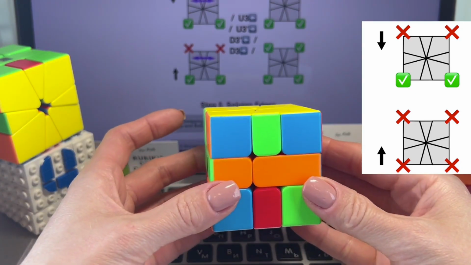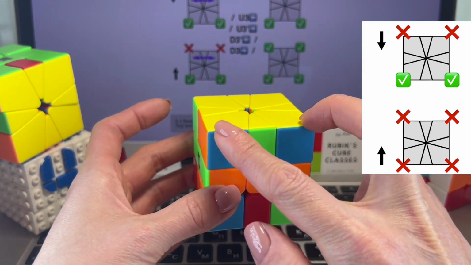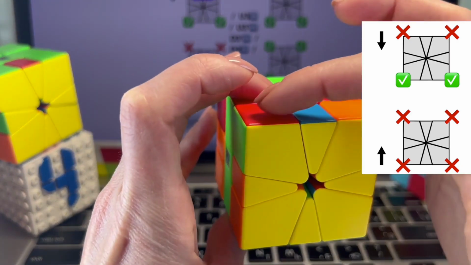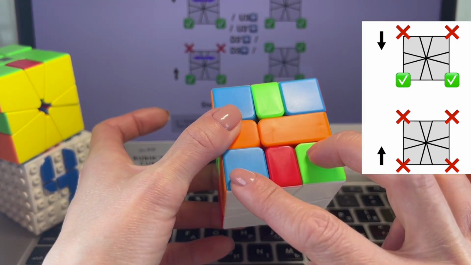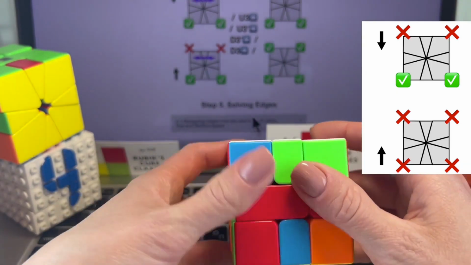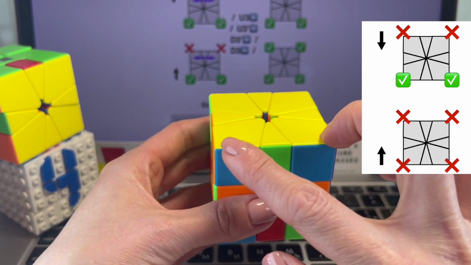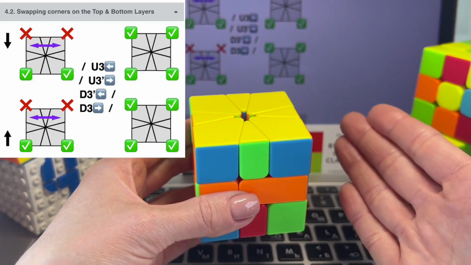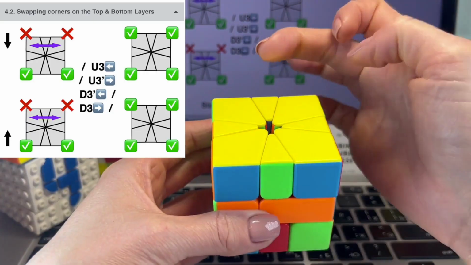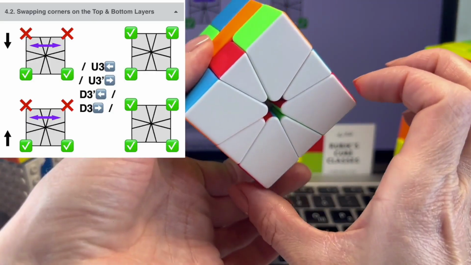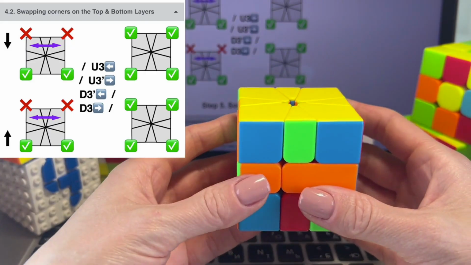In this situation, I have only two solved corners on the top layer, right here. These two corners are not solved, and on the bottom layer these two corners are not solved, and these two corners are not solved either. So there are only these two solved corners. Algorithm number 2 will help me here because it swaps these two corners and also swaps these two corners. Let's apply this algorithm and see what happens.